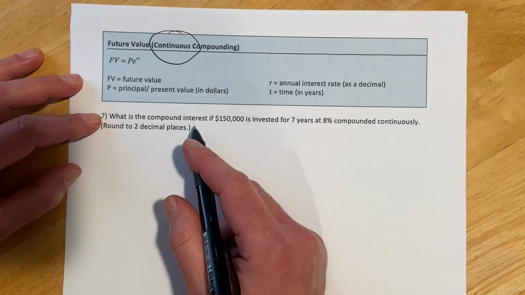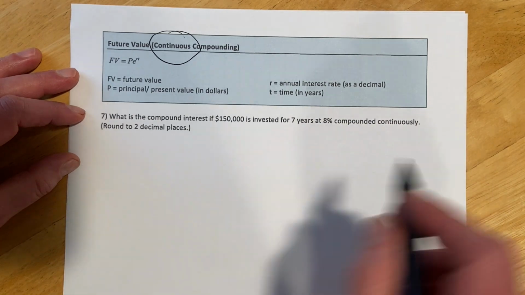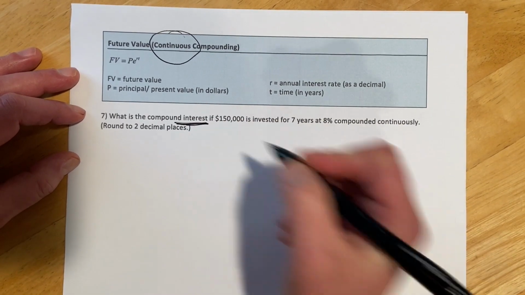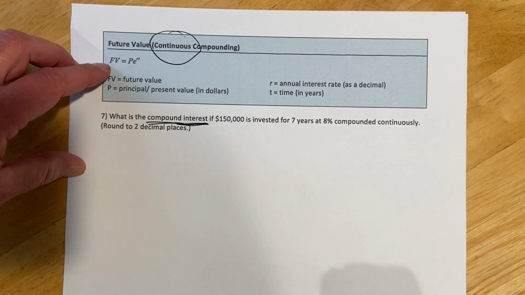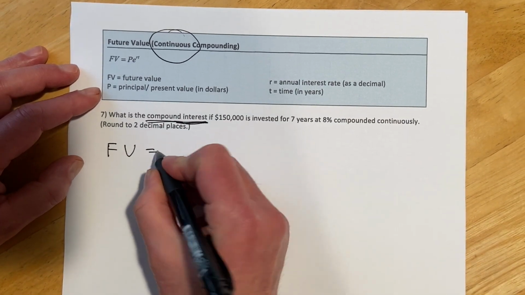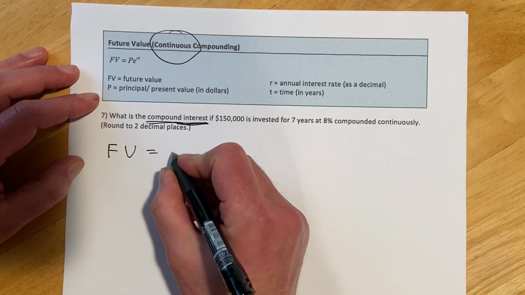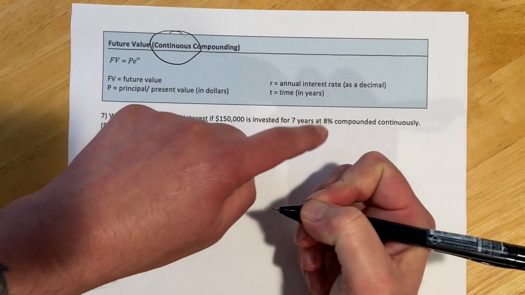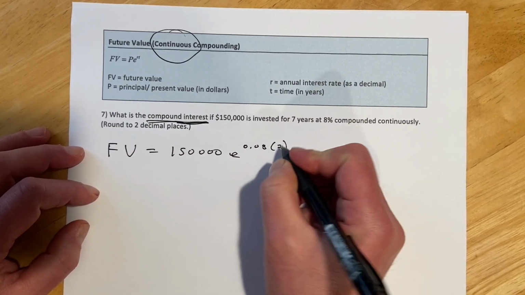So what is the compound interest if $150,000 is invested 7 years at 8% compounded continuously? This one is worded a little bit trickily. It's asking for the interest, not the future value. We're going to find the future value because we'll use that to get the interest, but we have to be careful that we're not treating it as the answer on this first step. So we're putting in 150 grand, e to the 8% times 7 years.